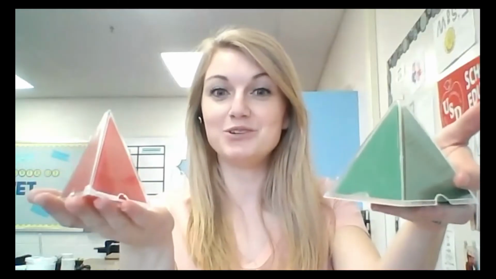Okay, we're going to do two different types of pyramids. What makes a pyramid different than a prism is that it comes to a point, just like when you think of the Egyptian pyramids. Okay, so it's going to come to a point and we're going to find the surface area, which means we're going to have to take all the sides, spread them out, and do the area and add them together.